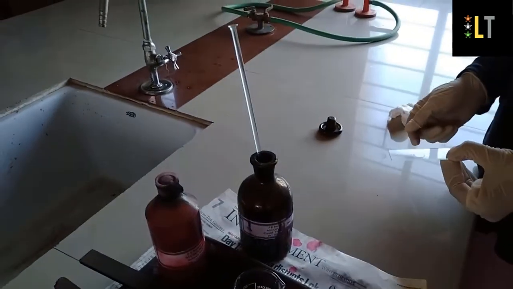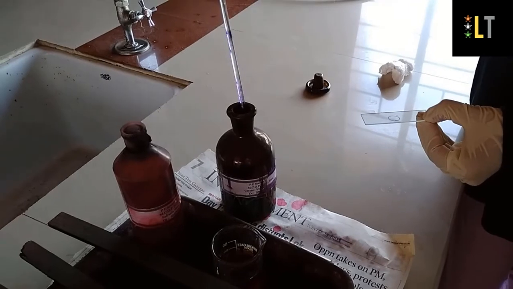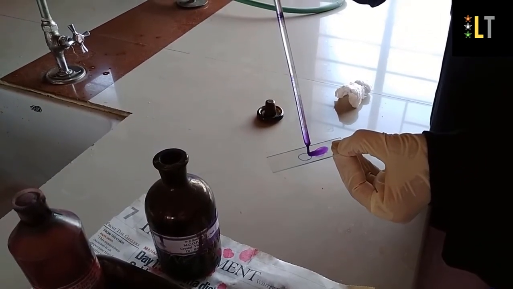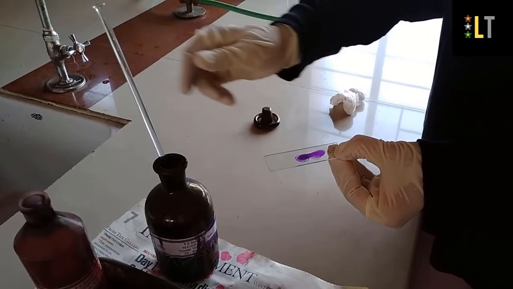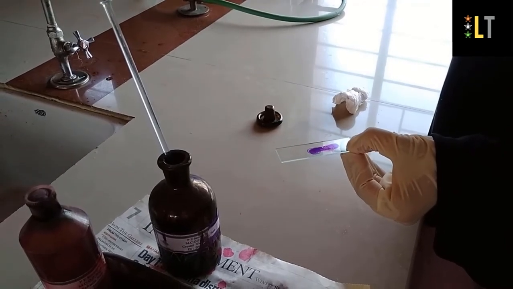We will be adding the primary stain, which is crystal violet. We will be adding 2 to 3 drops of this crystal violet in the marked area, and allow it to stain for say 1 minute.